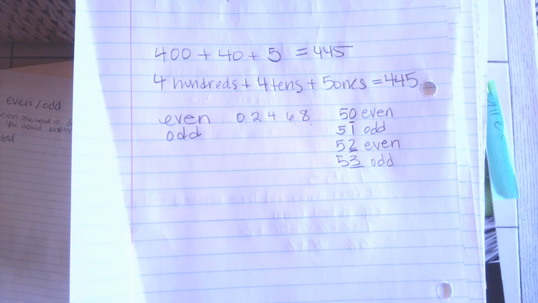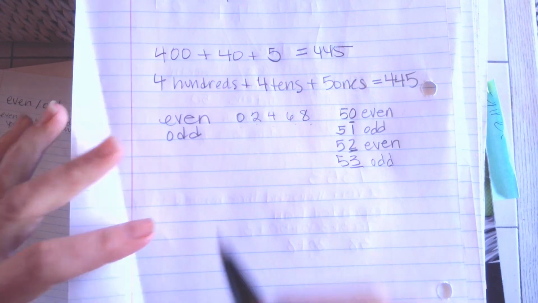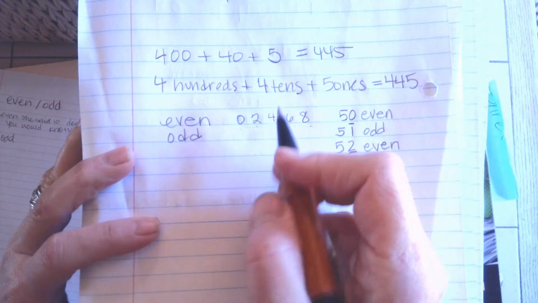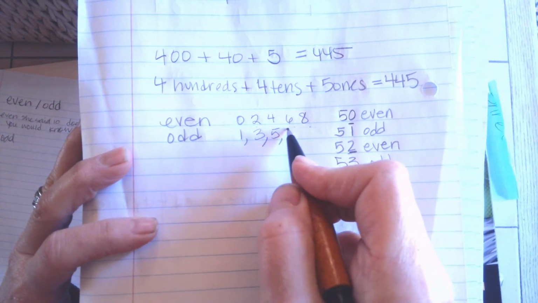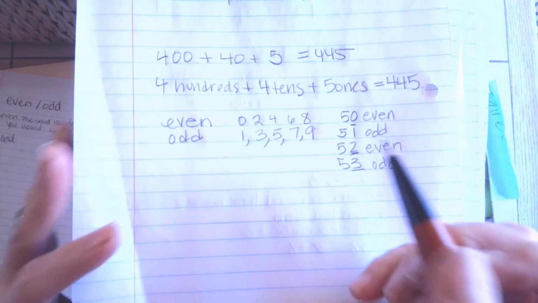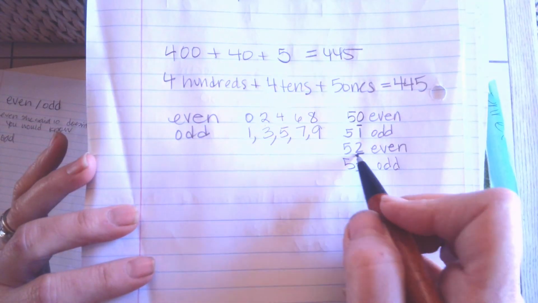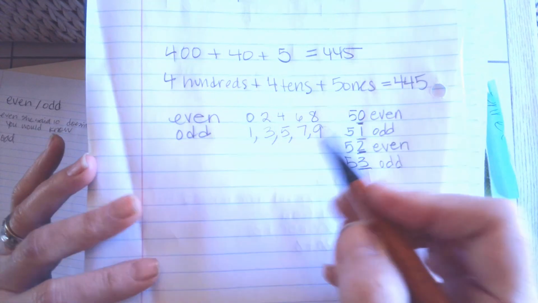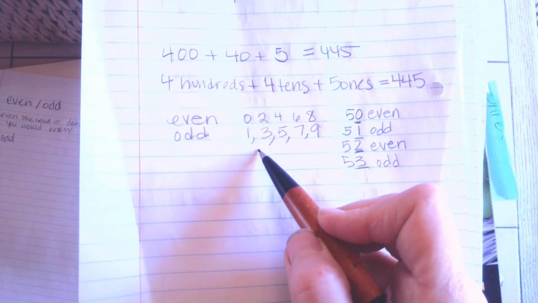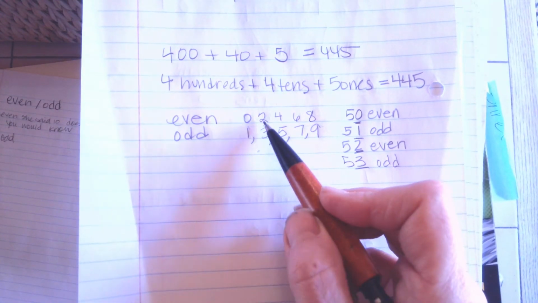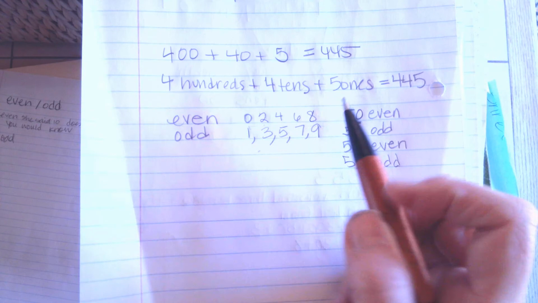Kind of. Okay, so all the odd numbers are what's not here: 1, 3, 5, 7, and 9. And so we always look at the last digit and we determine, is it an even, 0, 2, 4, 6, 8? Who do we appreciate? The evens. Or is it an odd number, which is not a 0, 2, 4, 6, 8.